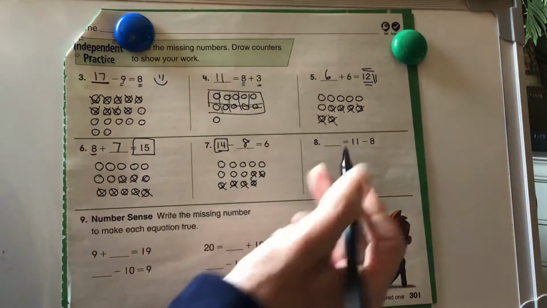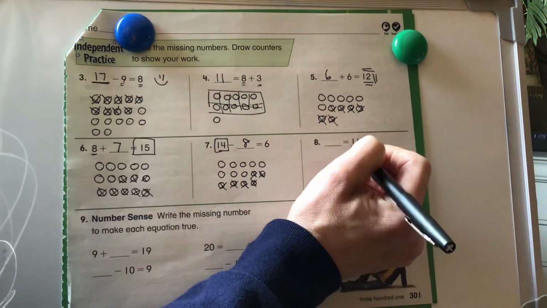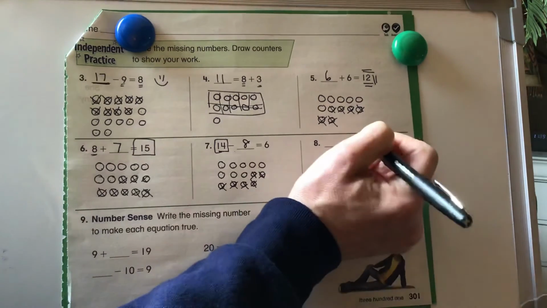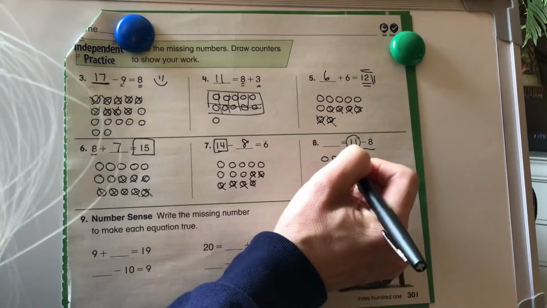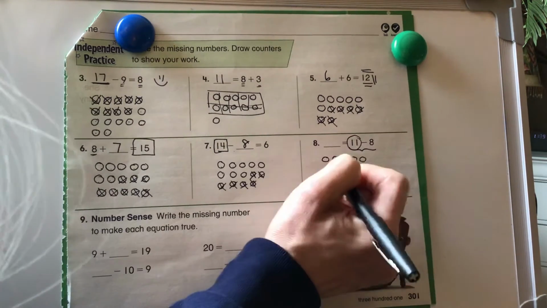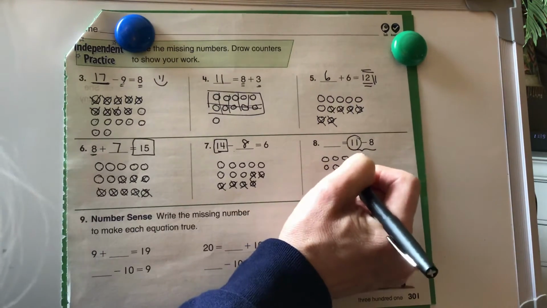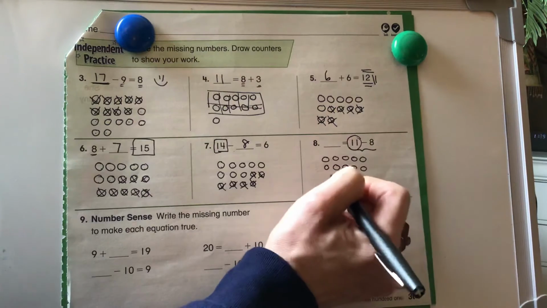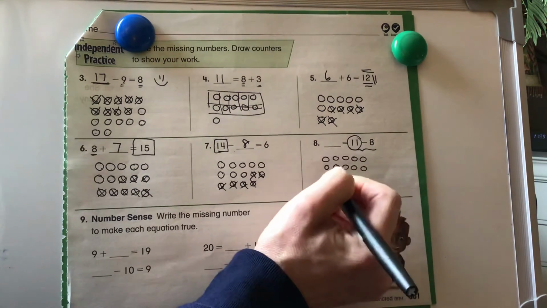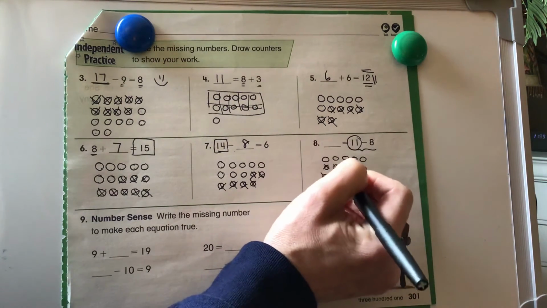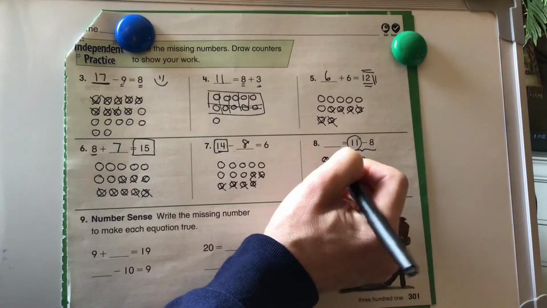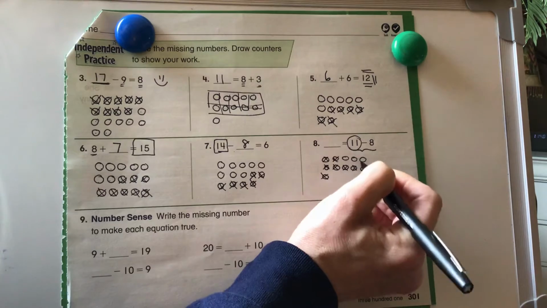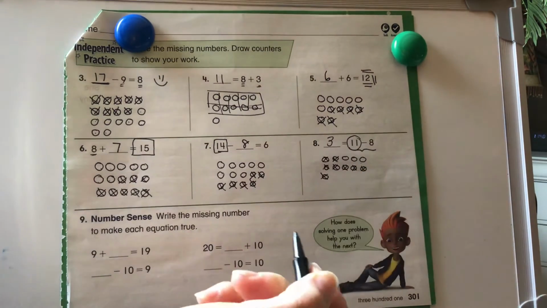Okay? All right, now this one is 11 minus 8. I'm going to go with the largest number here is 11. 1, 2, 3, 4, 5, 6, 7, 8, 9, 10, 11 minus 8. 1, 2, 3, 4, 5, 6, 7, 8. Let's see how many are left. 1, 2, 3. 3 are left.